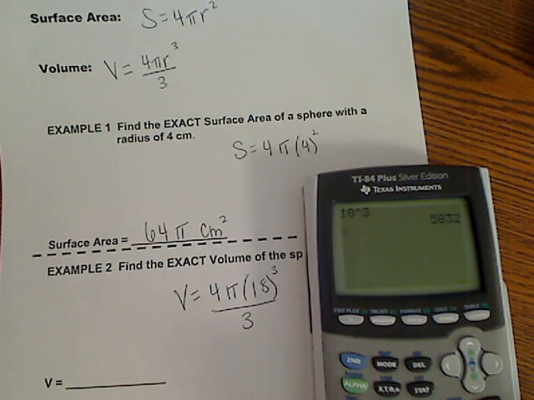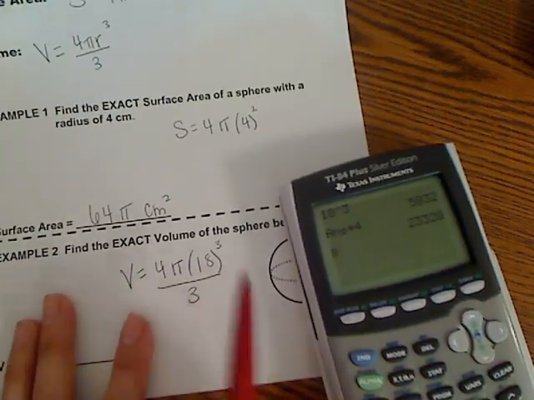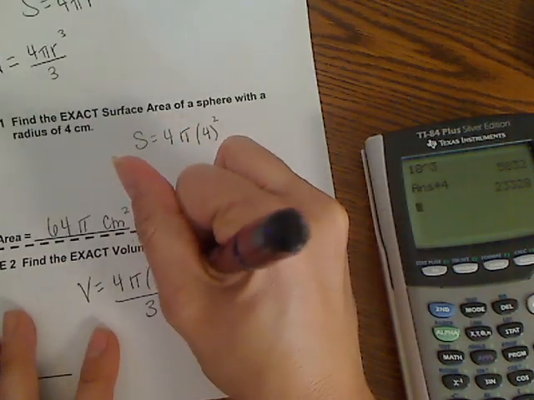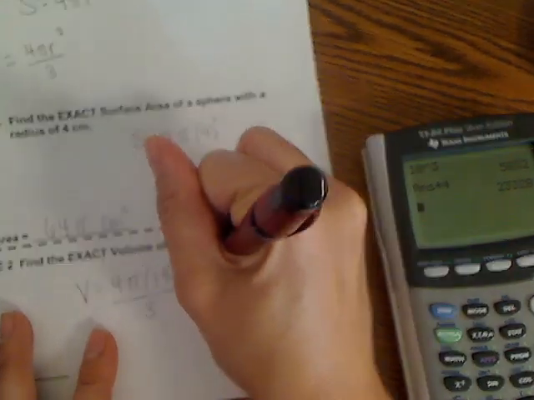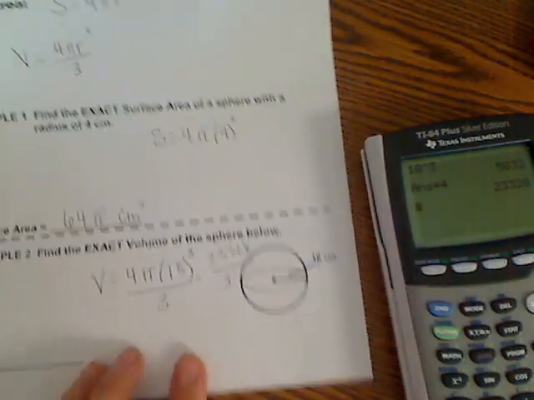And then I'm going to multiply it times 4 and press enter. But you've got to get what's up on top first and then divide by 3, otherwise I think it does something funky, sometimes, not all the time.